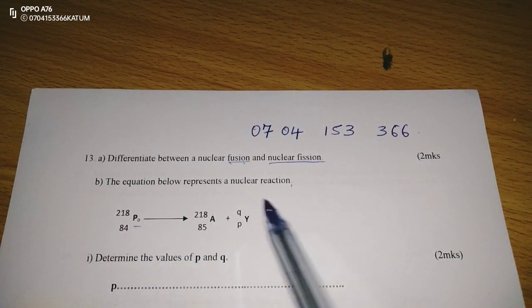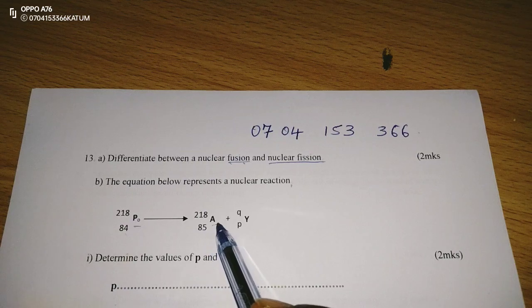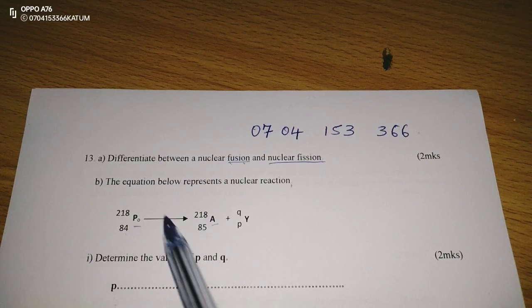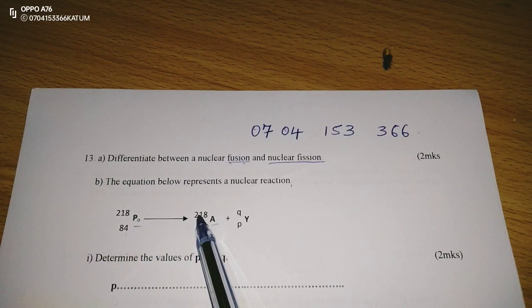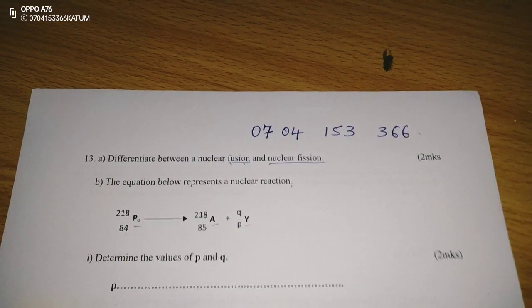When it reacts, it gives us a daughter nuclide, which is named A. It has 218 as the mass number, which means the mass number has not changed, but the atomic number becomes 85, which means it has increased. Then plus a certain radiation which has been emitted.